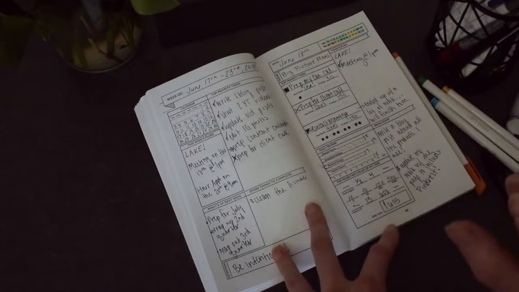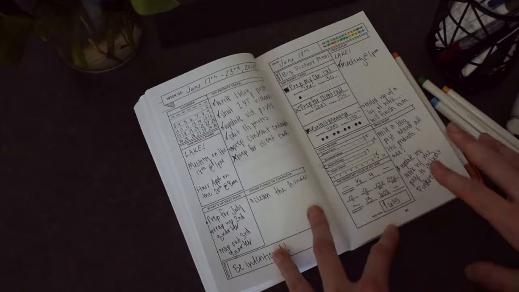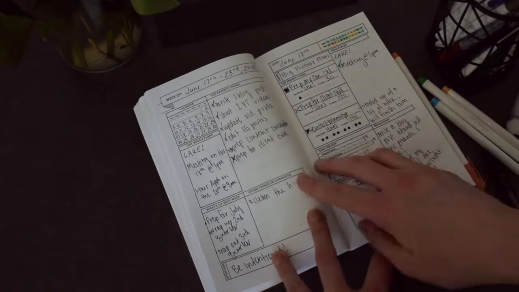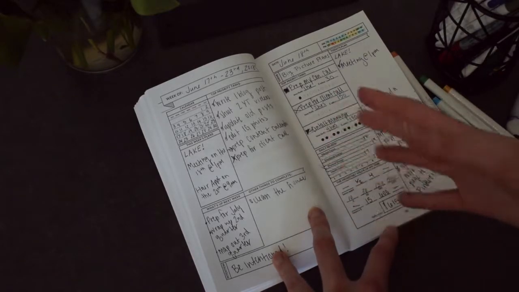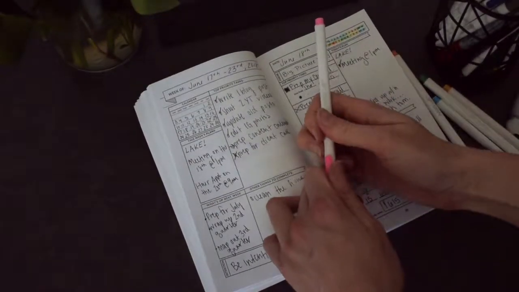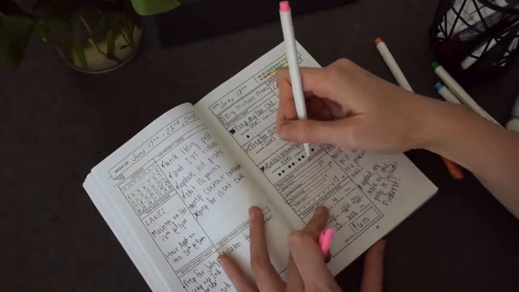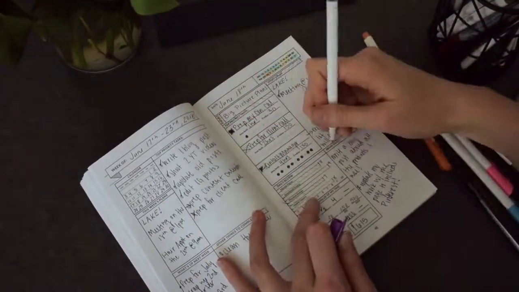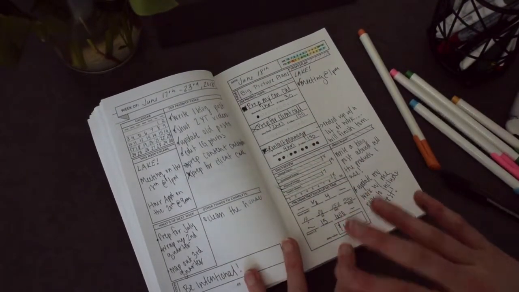Now, I've got a few other ideas for you guys on how you can make this a little bit more fun. So let's say you wanted to add more color. There is a lot of opportunity for color within these pages because I just made them black and white. So let's say today I'm going to have a little bit of fun and add color to my different sections. And there we go, I just added a little bit of color. It's as easy as that.